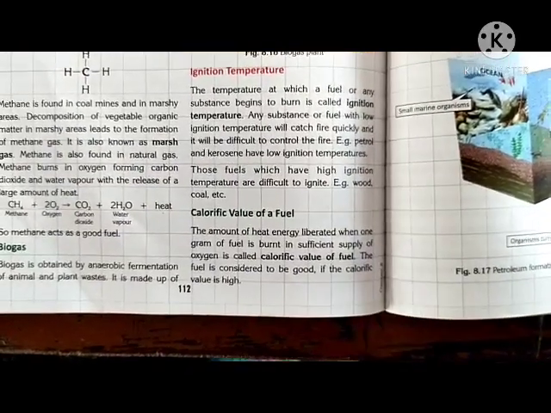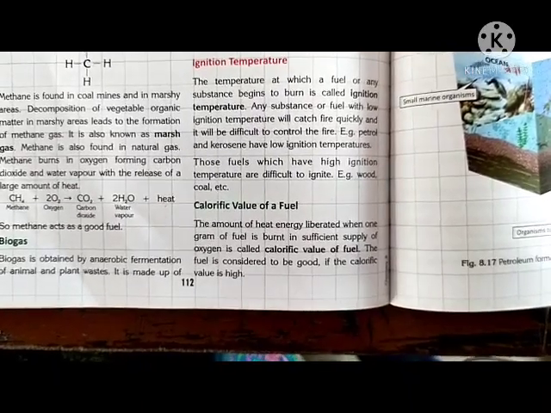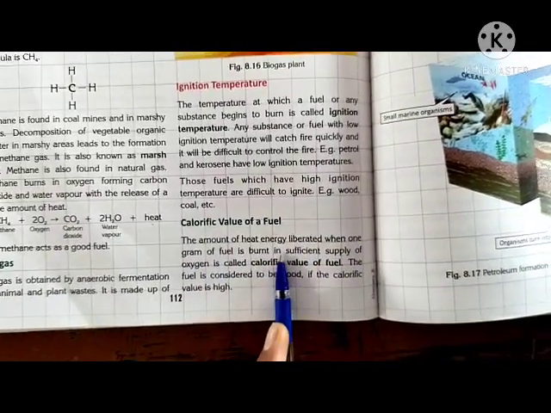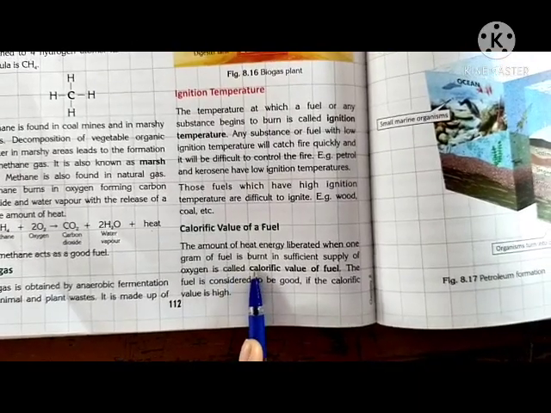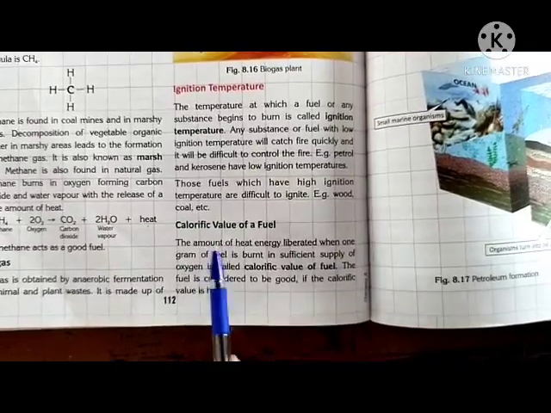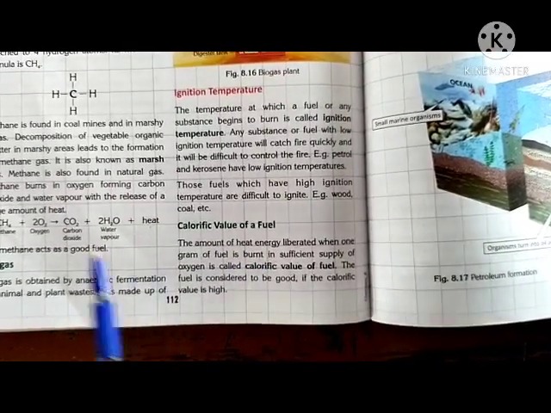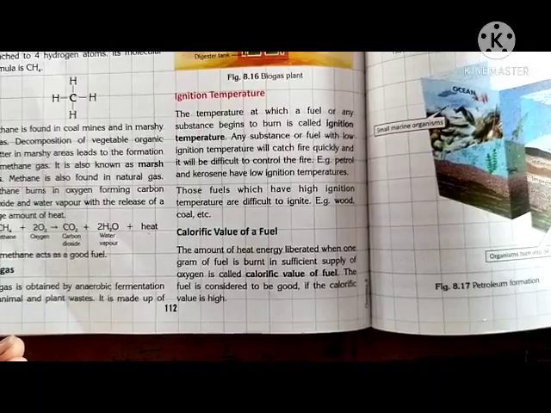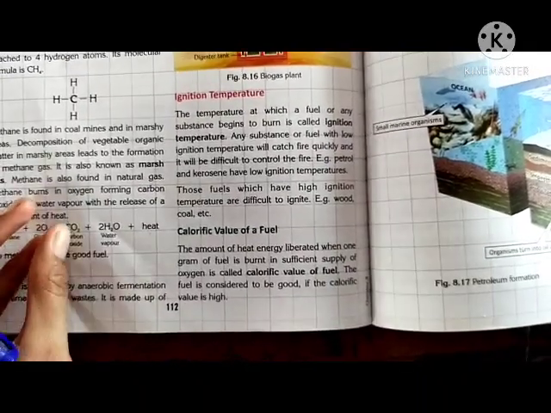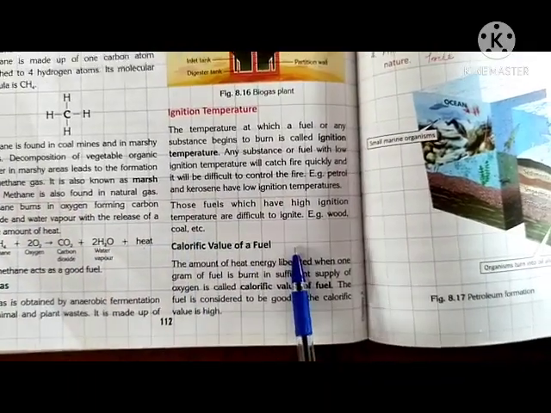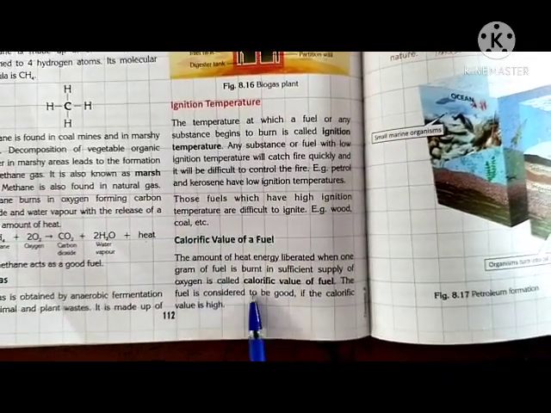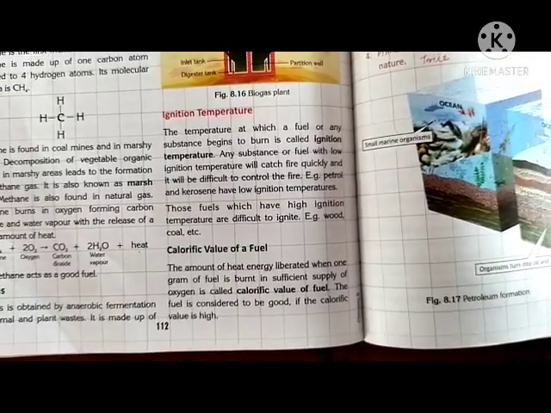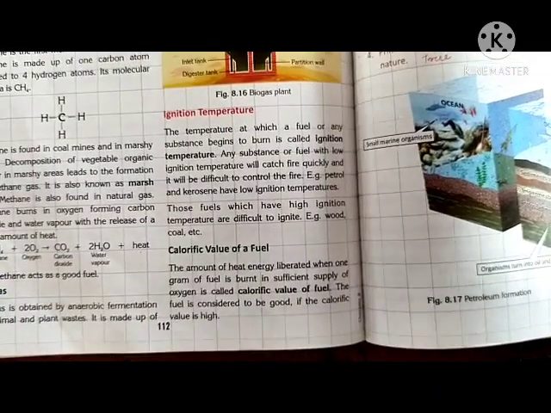Now what is the calorific value of a fuel? The amount of heat energy liberated when 1 gram of fuel is burned in a sufficient supply of oxygen is called the calorific value of the fuel. Students, calorific value is that value when you burn 1 gram of that fuel in the presence of oxygen. The amount of heat energy produced by the fuel will be the calorific value of the fuel. The fuel is considered to be good if the calorific value is high, and the higher the calorific value, the better the quality of the fuel.